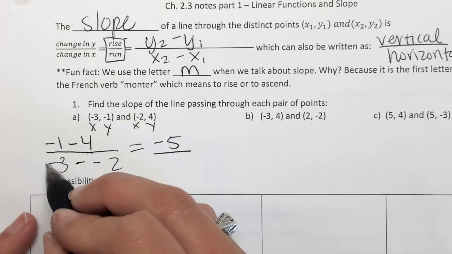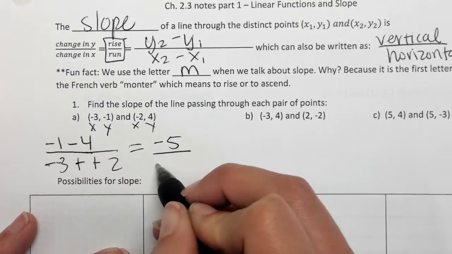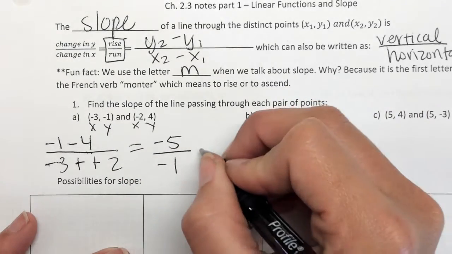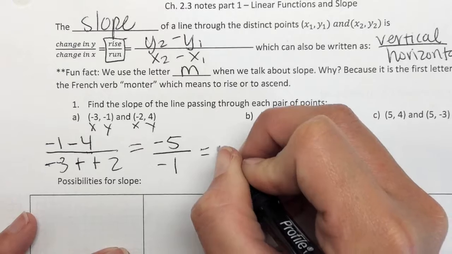Good. Because you have to do keep, change, right? Negative 1. So our slope will be what? Positive 5.